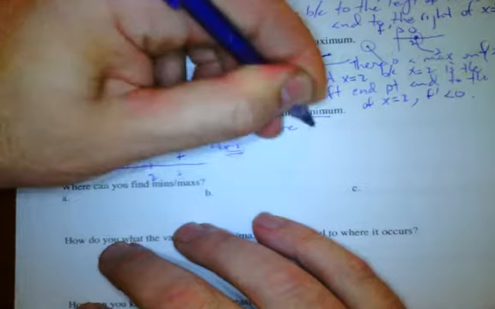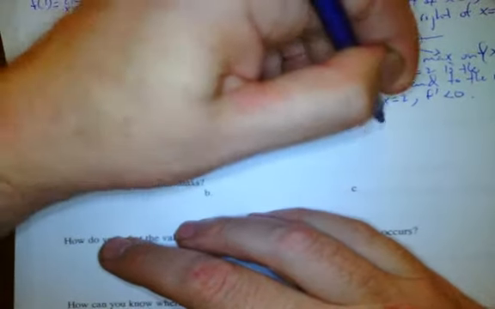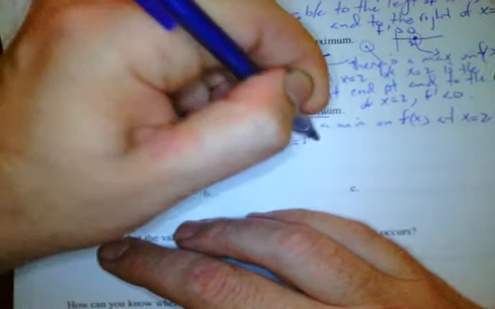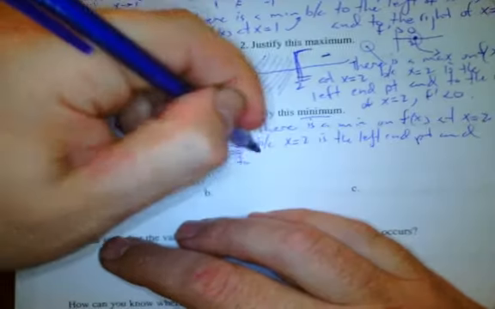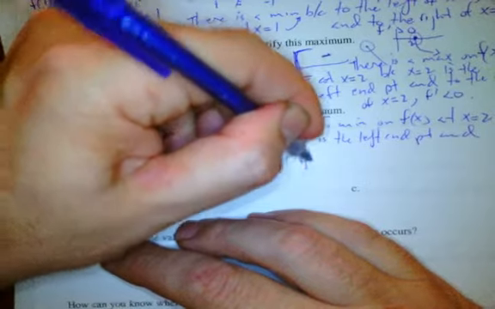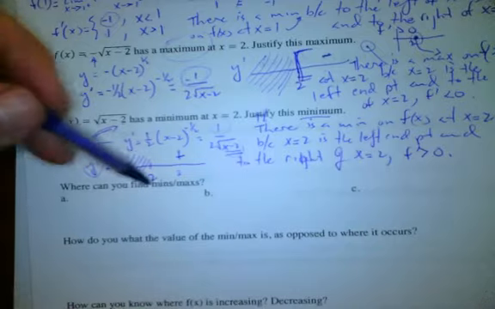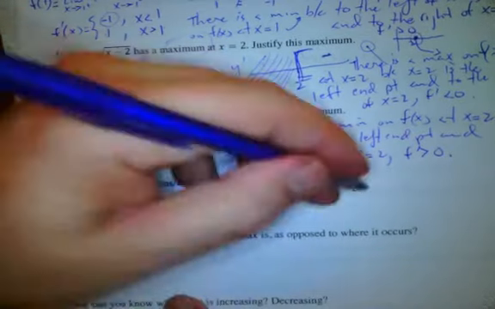And my justification for that point will be, there is a min on f of x at x equals 2 because x equals 2 is the left endpoint, and to the right of x equals 2, f prime is greater than 0. Okay? All right, next question.